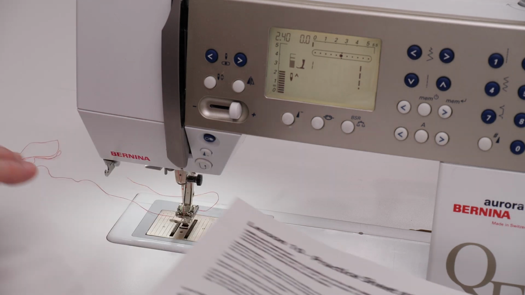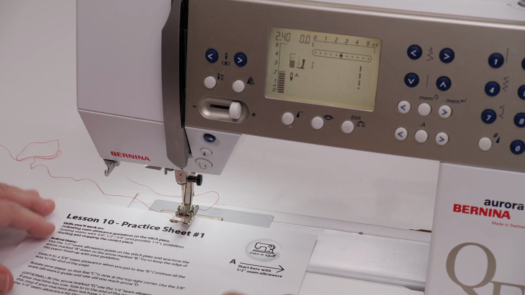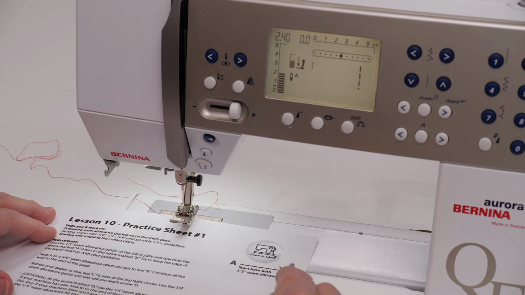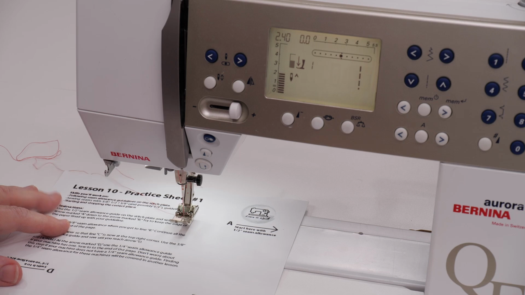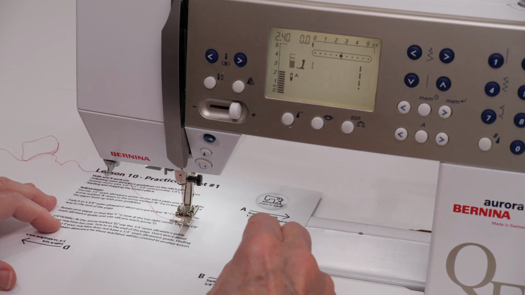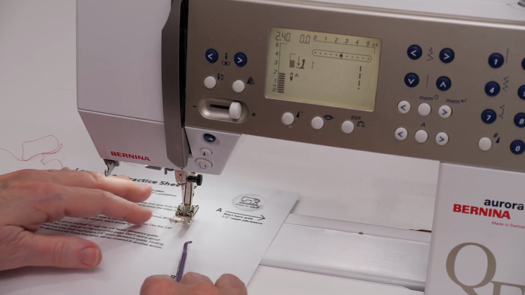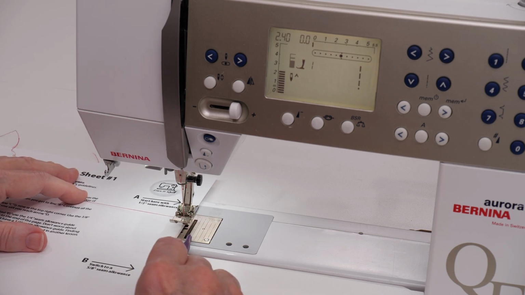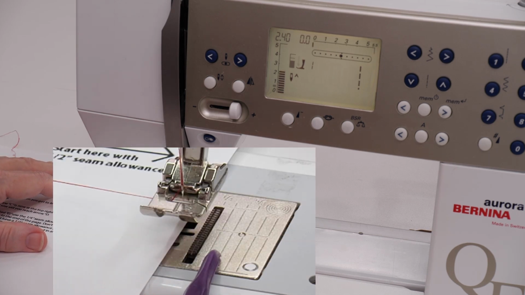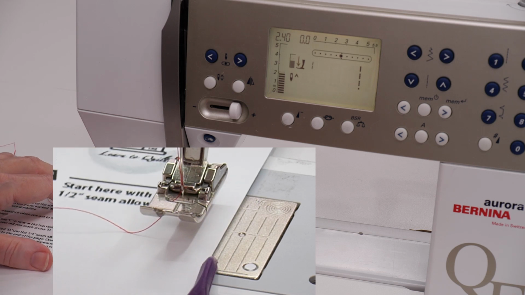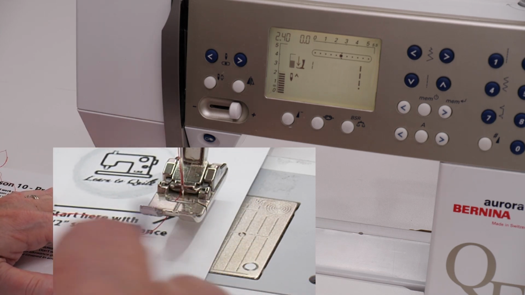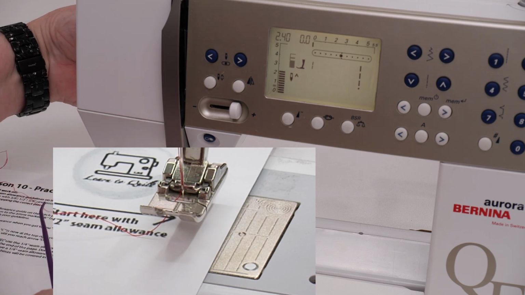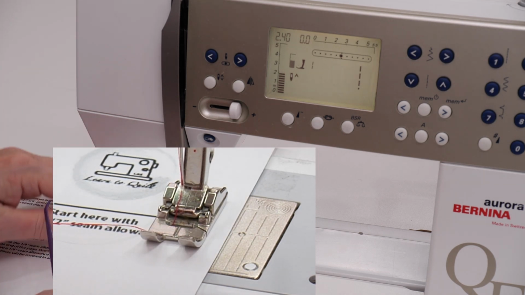Now we're going to start sewing. So you're going to get this practice sheet and you're going to look for letter A. And what we're going to do is the first line we're going to sew from A to B, and we're going to use a 1/2 inch seam allowance. So on my machine, the second guideline from the needle is the 1/2 inch line. So I'm going to line this up here so that the edge of my paper is right along that 1/2 inch guideline, and I'm going to put my presser foot down.